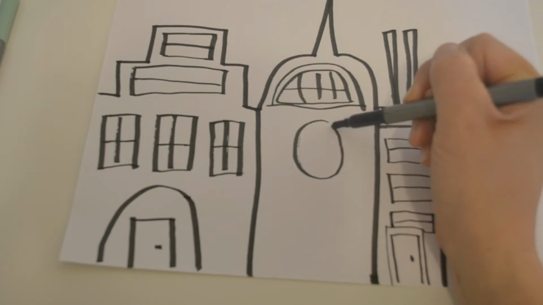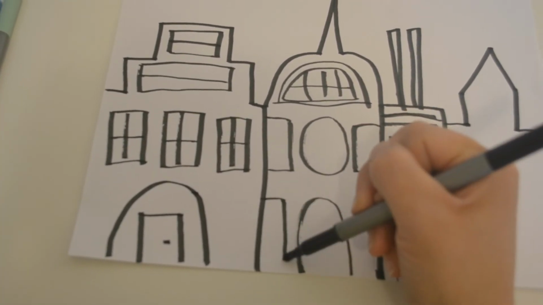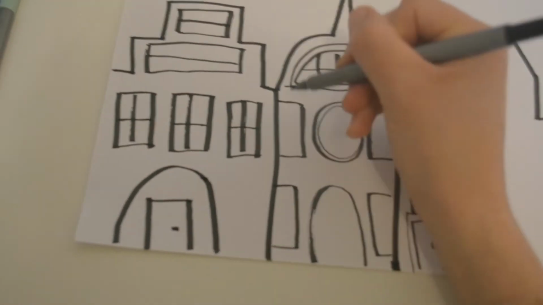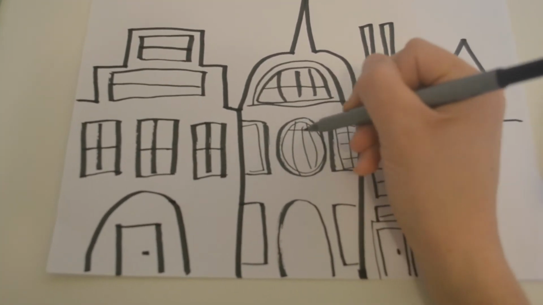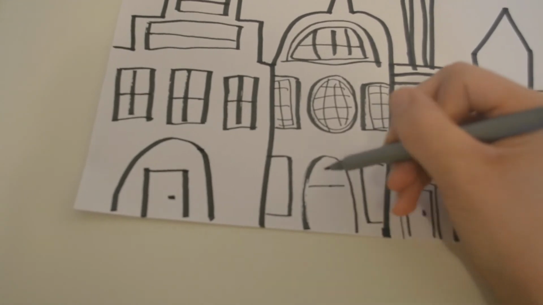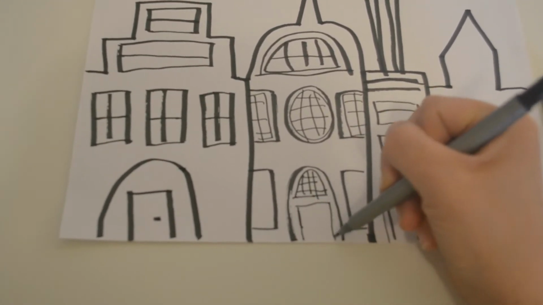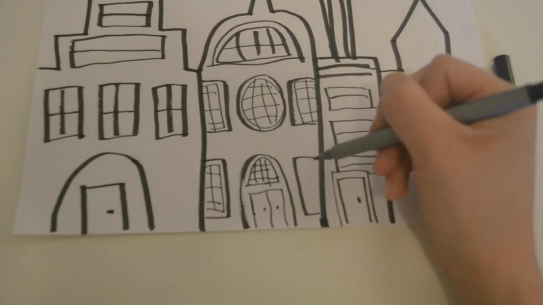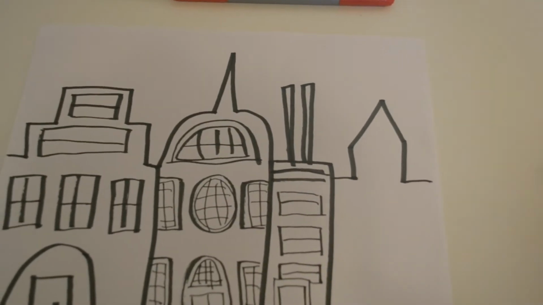So the process is the same. You can just make the buildings a little bit bigger and your shapes inside them a little bit simpler. I did switch to the other side of my pen to add some smaller details inside my larger shapes. So this is a process that works for any grade level, just to give the building some more dimension, a little bit more variety in the drawing.